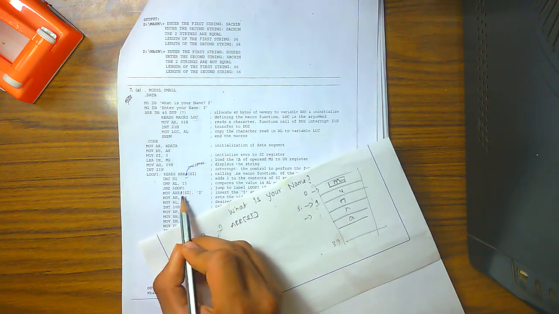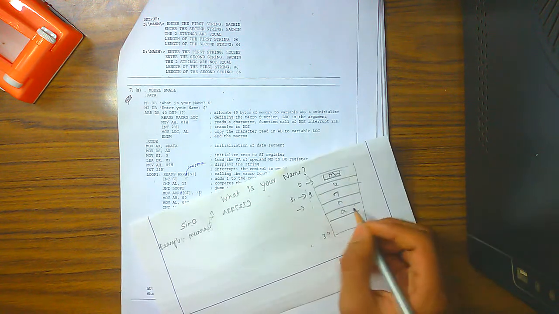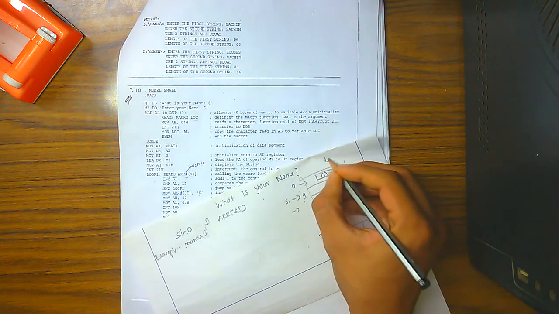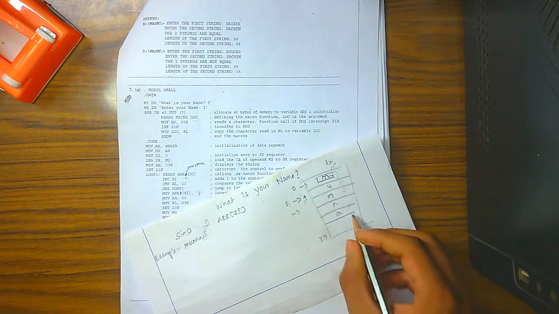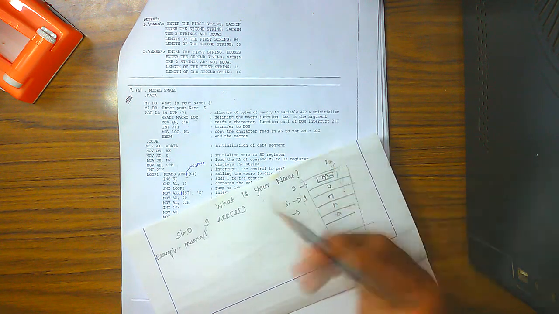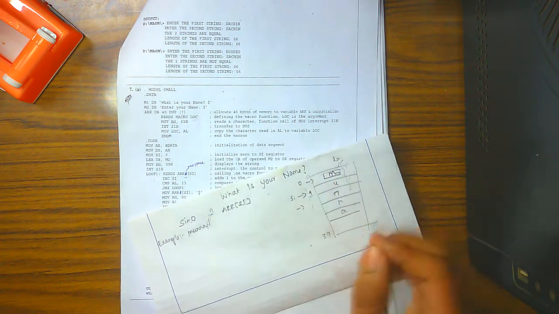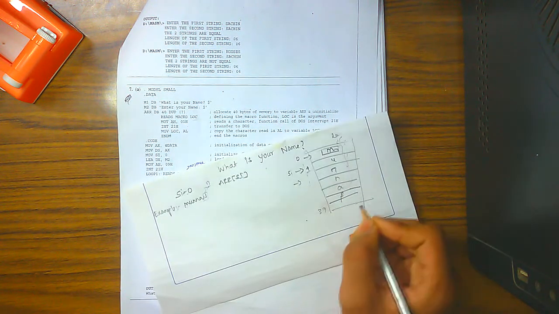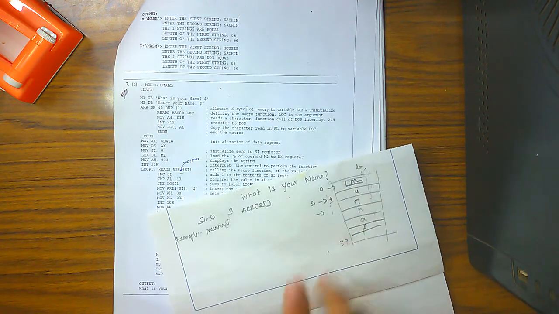So MOV ARR[SI], '$'. Since you are manually inputting the values, there won't be any $ symbol. If you want to output using load effective address of this, it will go on outputting without stopping. It will take it as some error and loop continuously. In order to avoid that, we have to put one $ symbol, so that we are telling the processor that it's the end of the string. That's why we give one $ symbol at the end of the array.